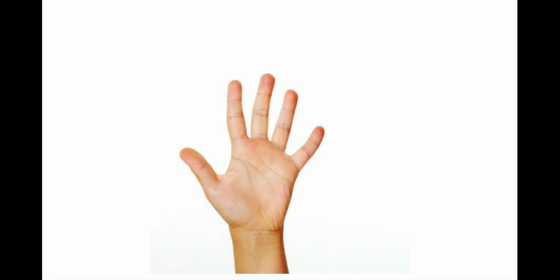Let's talk a bit about finger numbers when playing a stringed instrument. This is your left hand. Here's your finger 1. Here is your finger 2, finger 3, and finger 4.